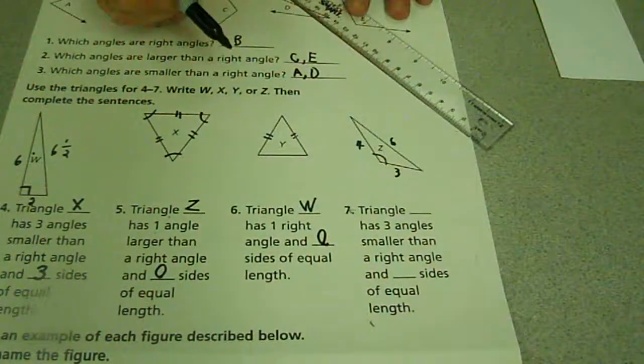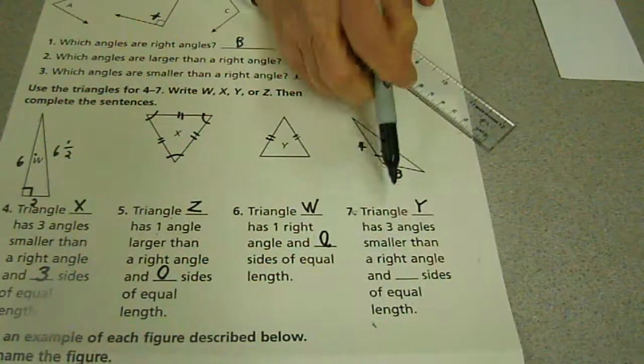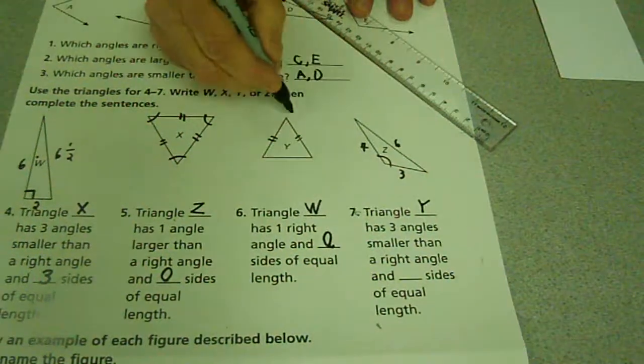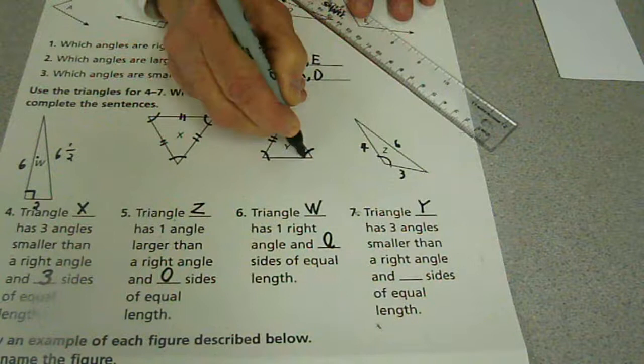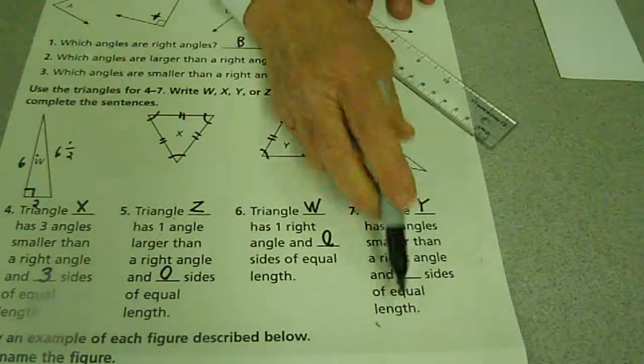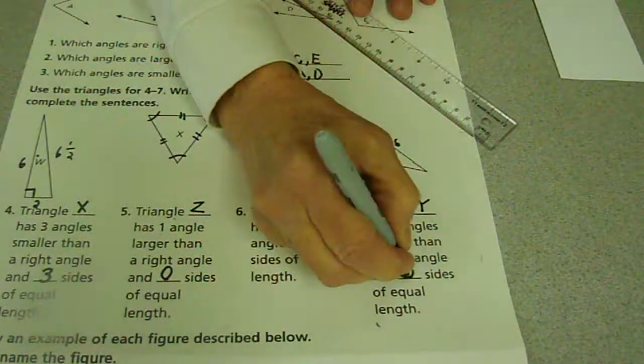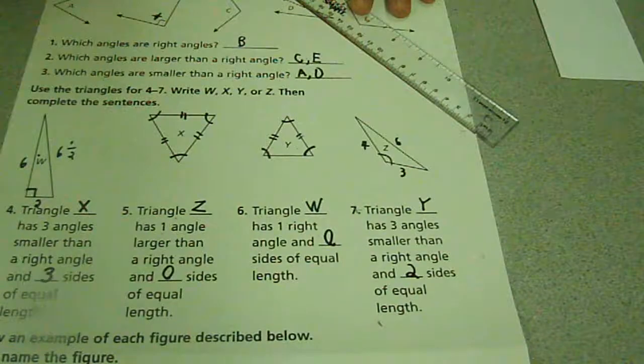So that leaves me with triangle Y left. Triangle Y has 3 angles smaller than a right angle. And these are all my 3 angles smaller. And how many sides of equal length? 2 sides of equal length.